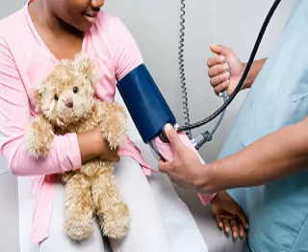Referral criteria: refer all cases of hypertension in children to a specialist for investigation and further treatment.